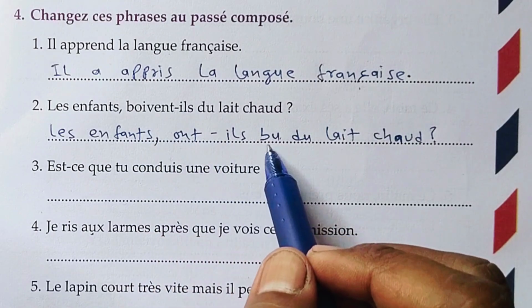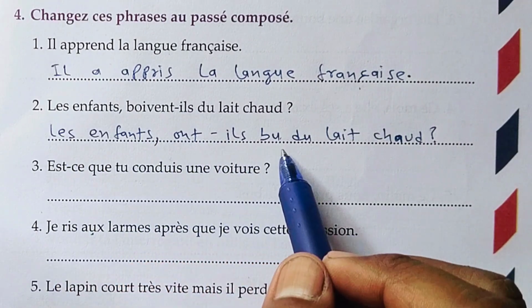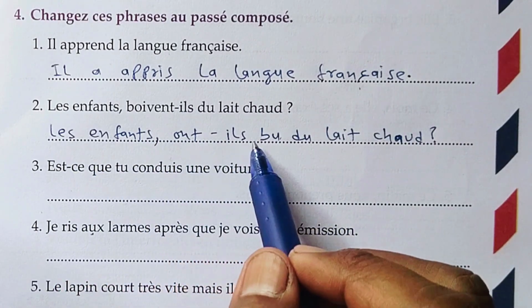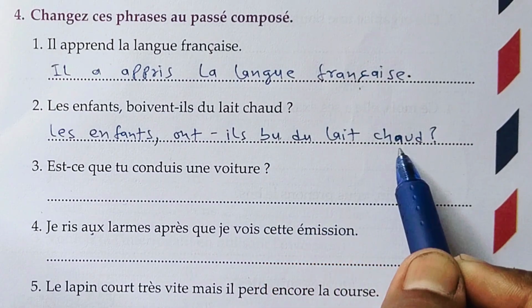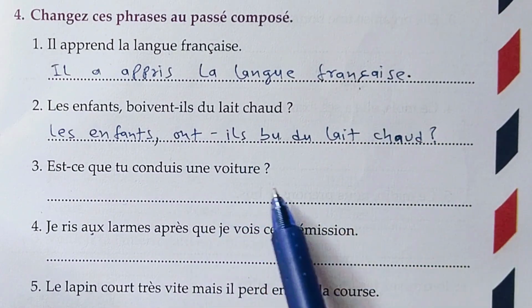Again, it's an irregular verb, so it has an irregular past form. Les enfants ont-ils bu du lait chaud? The children have they drunk hot milk? Okay, so this is the past form of the sentence. C'est long. Now number 3.